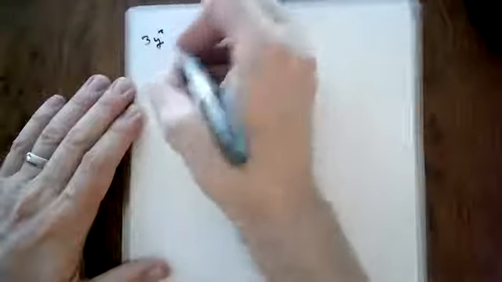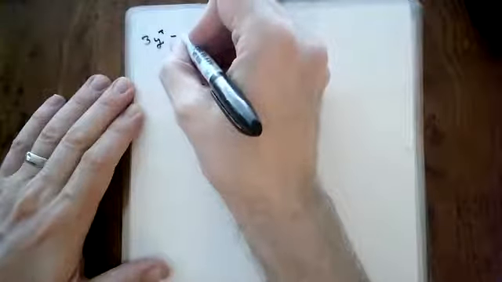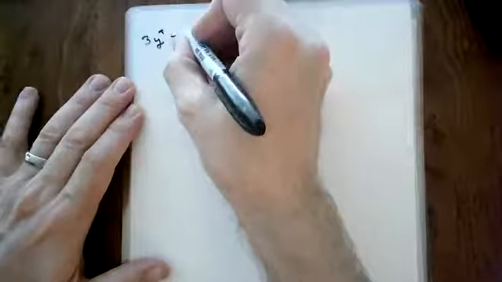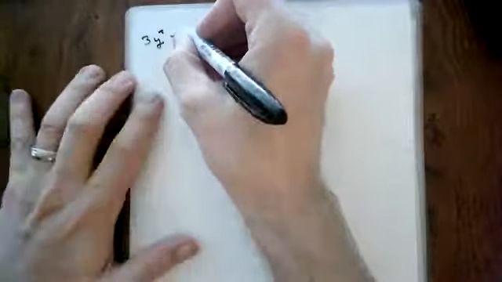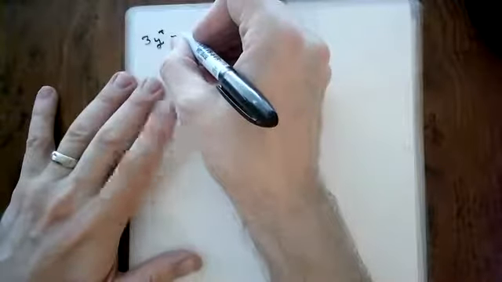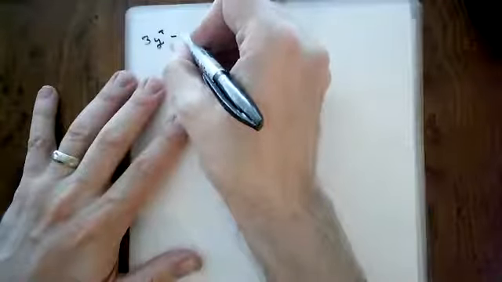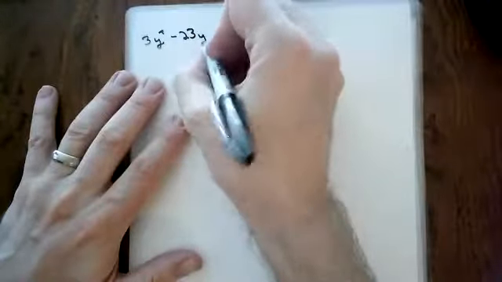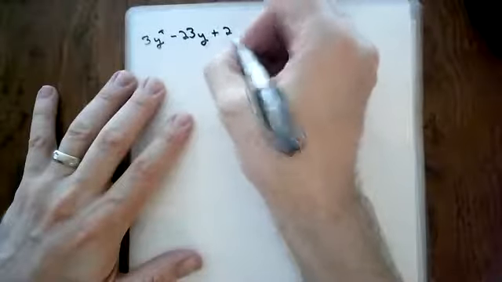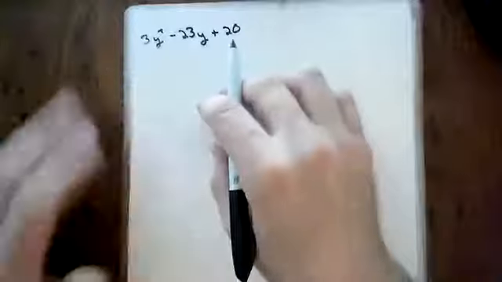Let's say we've got 3y squared minus, let's see here, I'm going to do minus, coming up with examples on the fly, I shouldn't do that. I'll do minus 23y and then plus 20. Now here what we're doing is our process is going to stay the same.